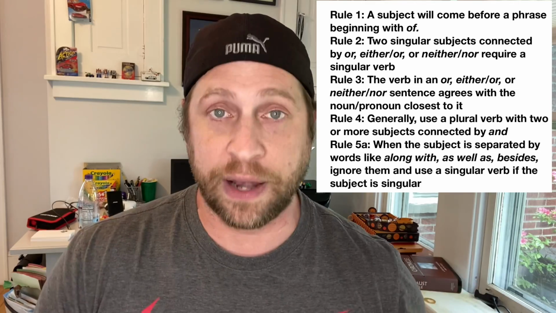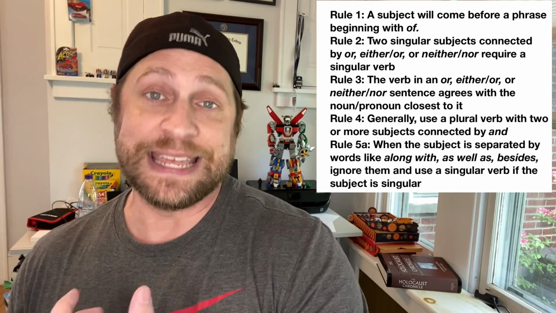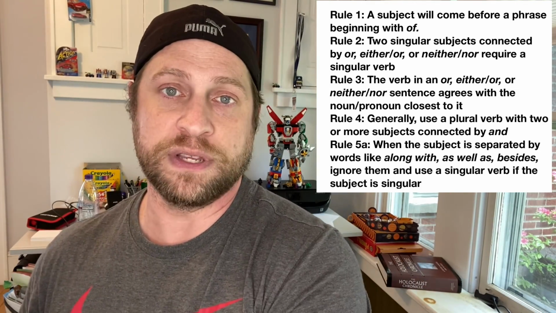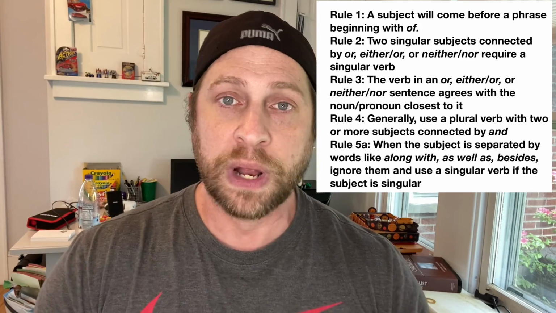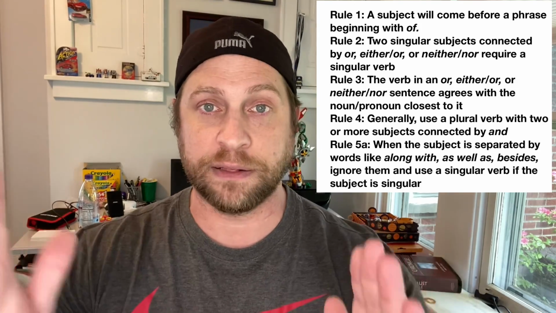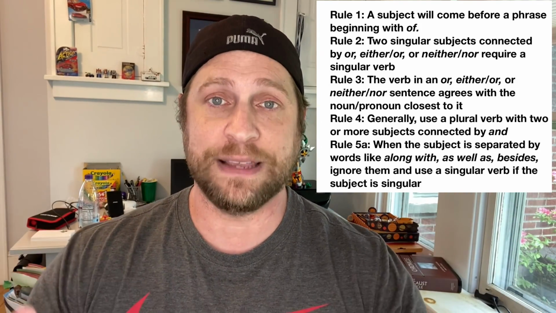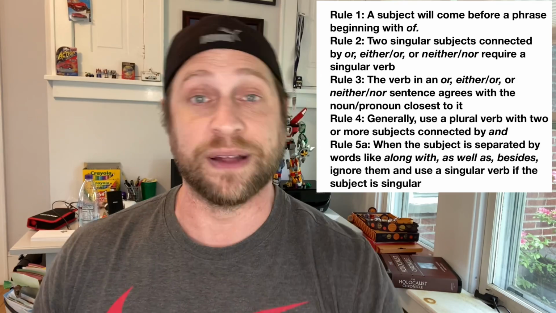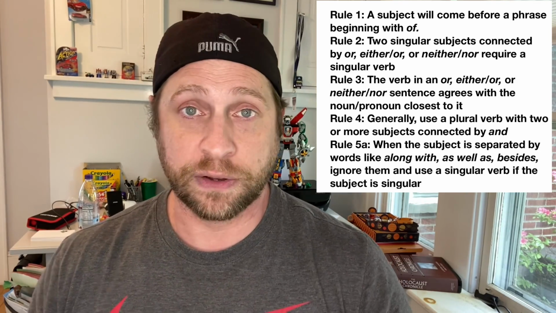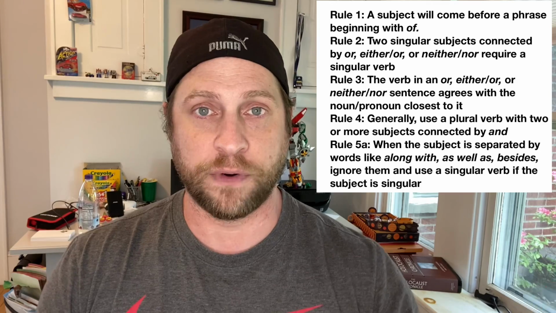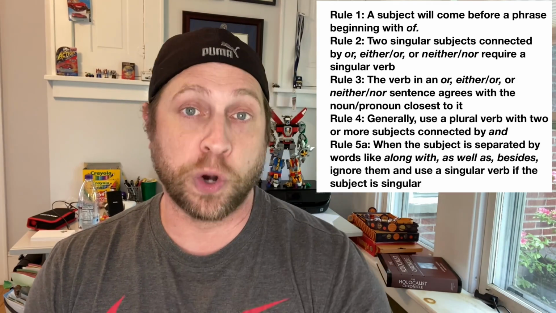So John as well as Tom is going to go to the movies. So we just ignore the as well as part. That little phrase that's in the middle, that's introduced with as well as or besides, those types of little phrases, we ignore those. We focus on the first part when we're determining which type of verb we use.